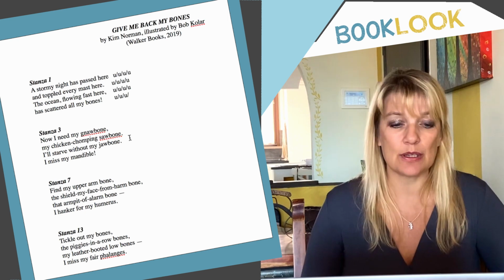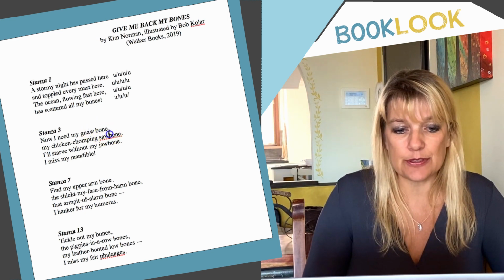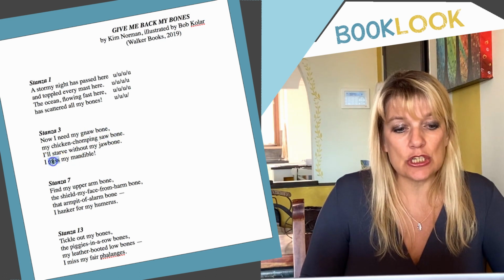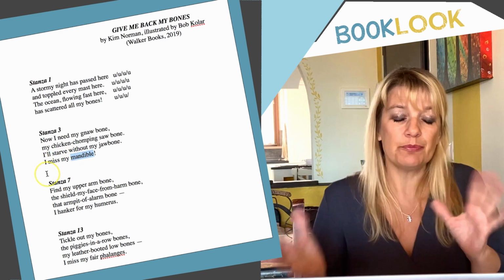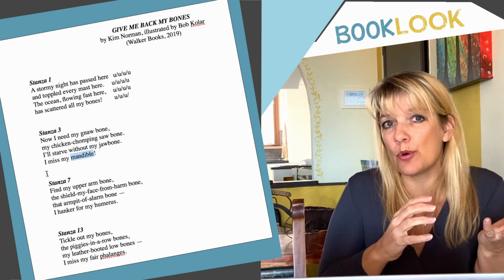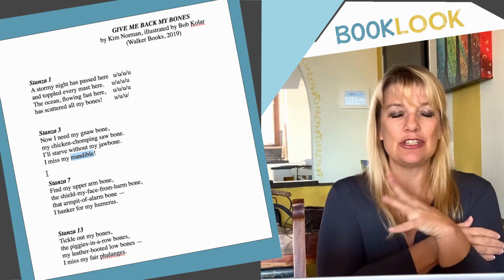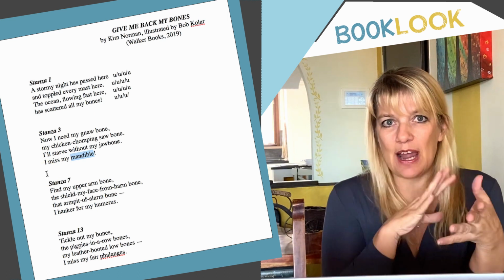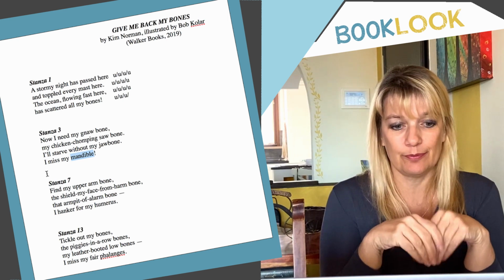It's on the stressed syllable. And something else that she does all throughout this book is use alliteration. Although there's no rhyme for the bone, for an anatomical word, she does use alliteration to tie those things together. So in this case, I miss my mandible.